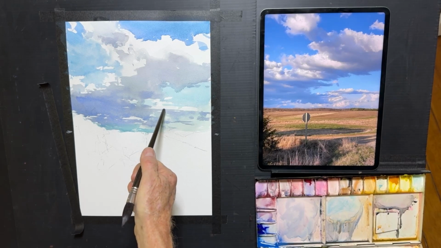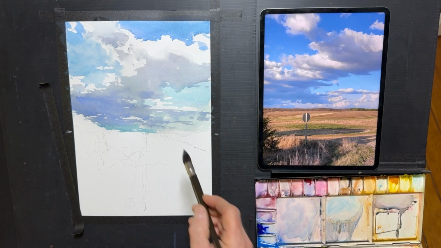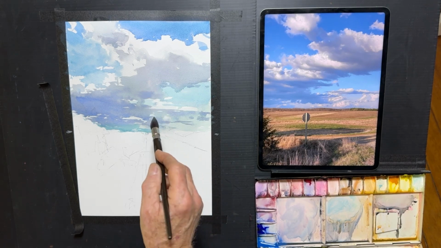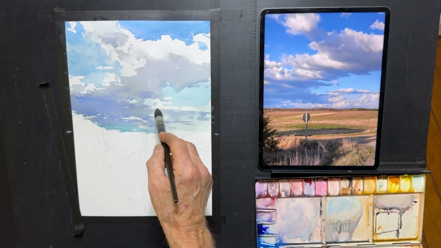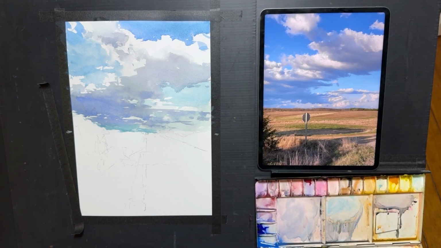Now here, I've got a devilishly straight line, and it doesn't look quite right, and I think it's going to be tough to soften that up. I might try that later, and if I can't do it, what I'll do maybe is put a darker little floater cloud on top, or we may not even notice it once we get this other stuff in. So that's the idea.